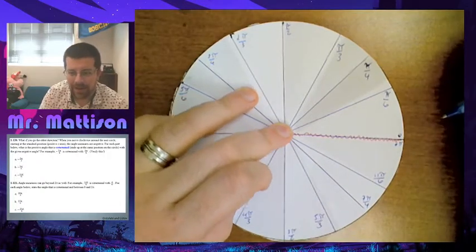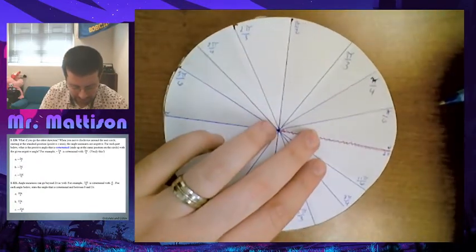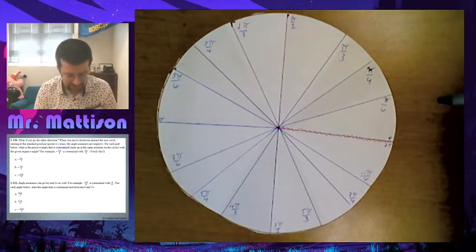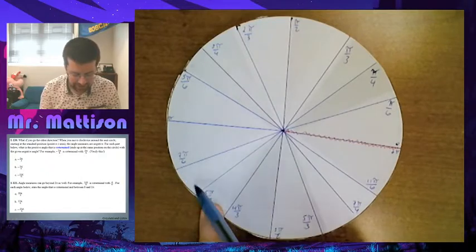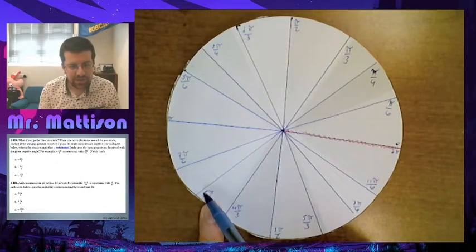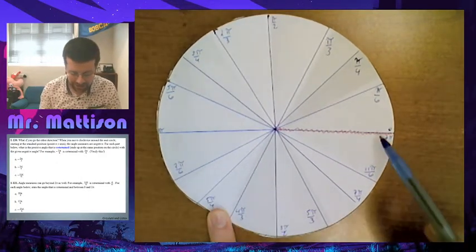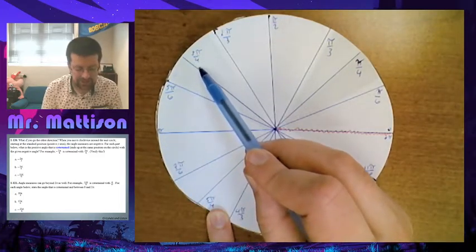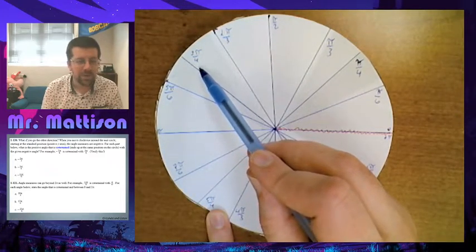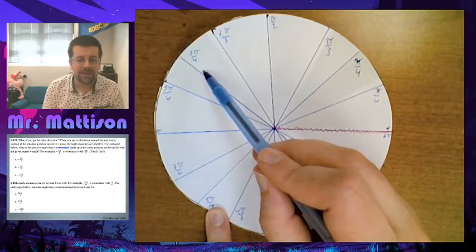And then how about 5 pi over 4? Well, 5 pi over 4 in the positive direction is here. So that's a full half and then an extra fourth, right? So I'm going to do that in the opposite direction. Full half and then a fourth. It's going to be 3 pi over 4 is coterminal with negative 5 pi over 4.